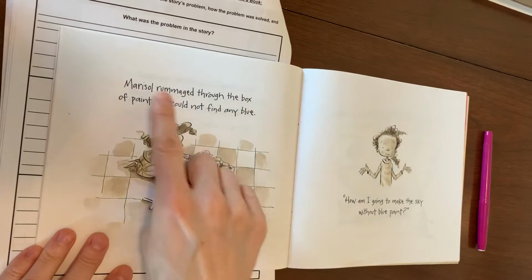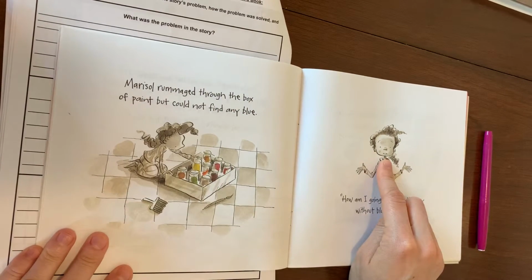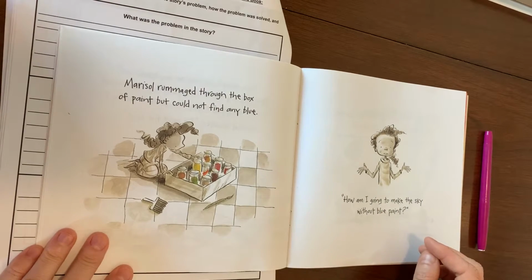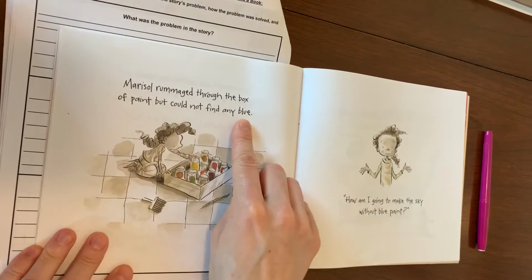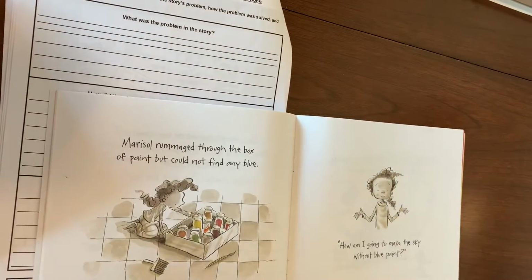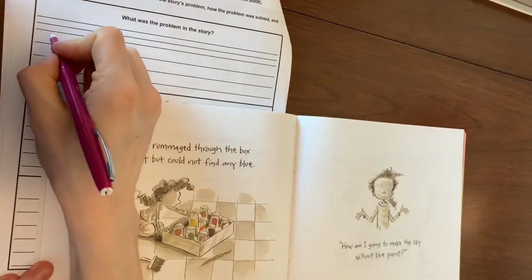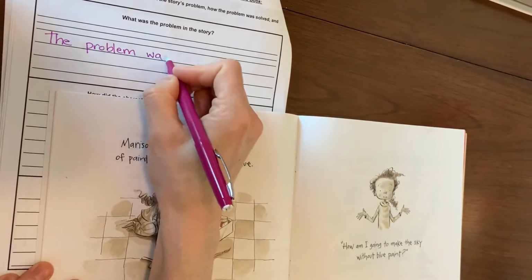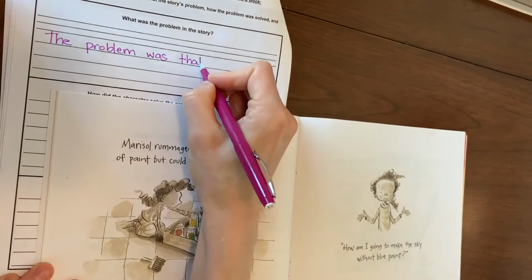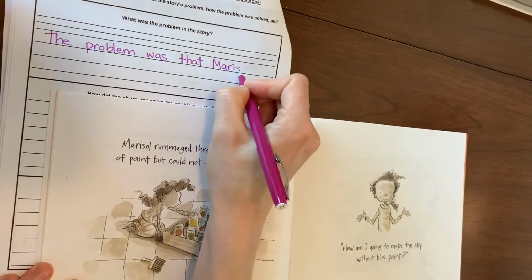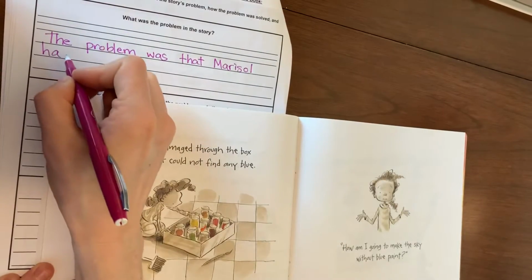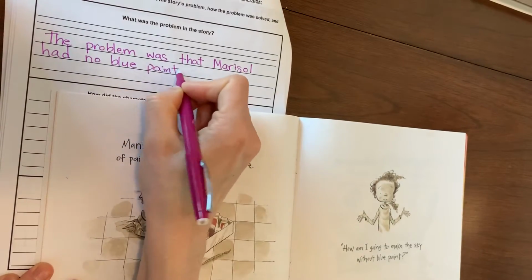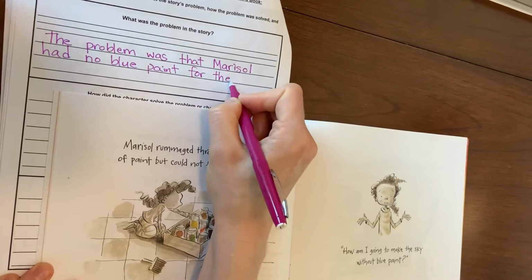So I know this is the problem because from what I read, and look at Marisol's face. She's almost looking like the shrug emoji and saying, how am I going to make the sky without any blue paint? So I'm going to write this down as the problem in the story. What was the problem in the story? I'll start with a capital T. The problem was that Marisol had no blue paint for the sky.